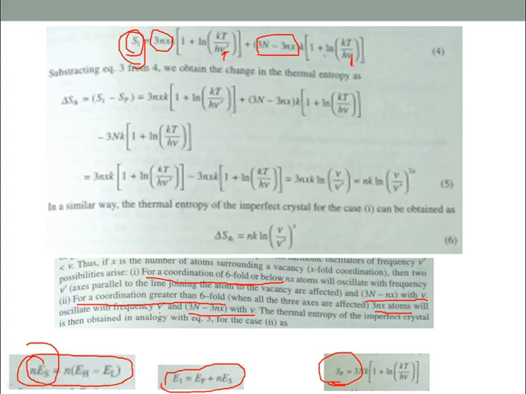Now we can find the change in the thermal entropy, that is ΔS = ΔS_th = S1 minus SP, equal to 3nx k(1 + ln(kT/hν')) plus (3n − 3nx) k(1 + ln(kT/hν)) minus 3nk(1 + ln(kT/hν)), and finally we will get this equation: nk ln (ν/ν')^3x.